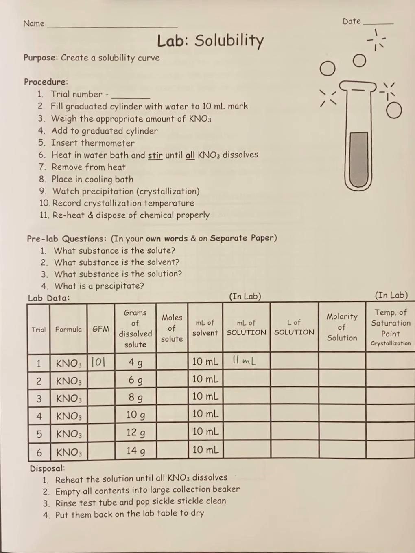Today we're going to be doing the solubility lab. In this lab, what you're going to do is dissolve solid potassium nitrate into water, and then record the temperature at which it starts to crystallize out of solution, which is called the saturation point. Now, I'll go over the procedures in the actual lab.